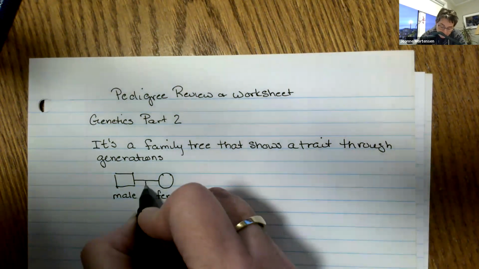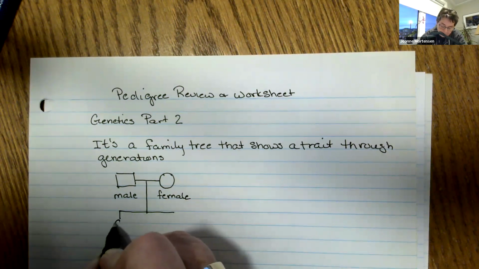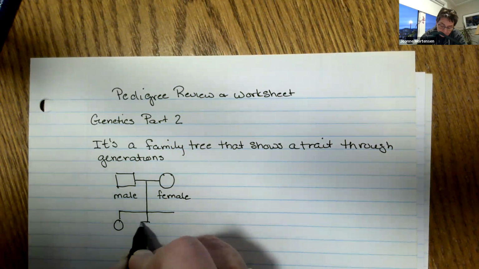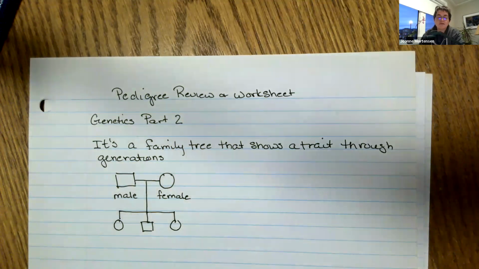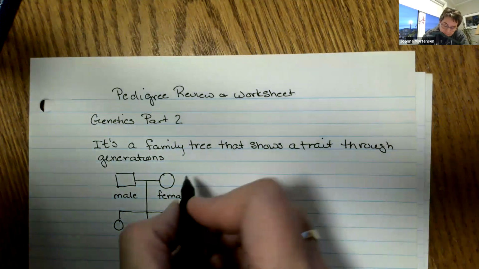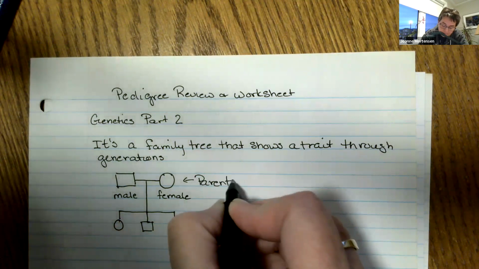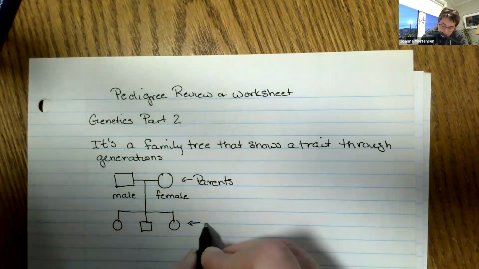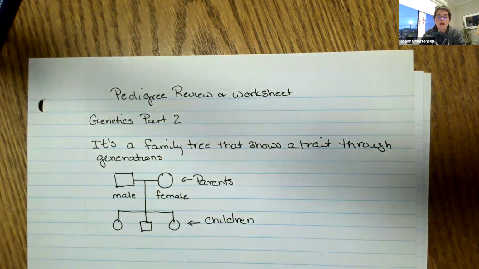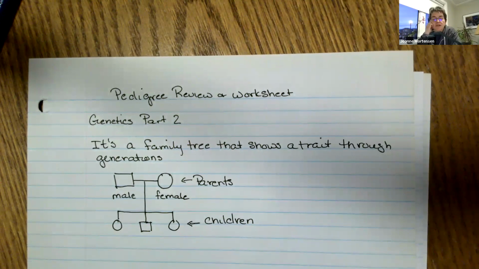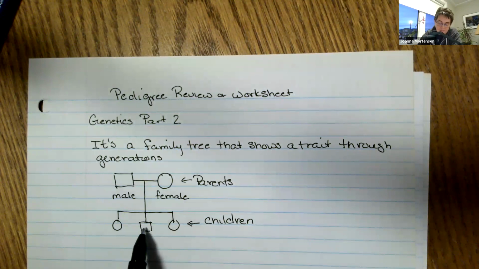And if I do this, those are children. So this could be just a generic family tree. So here are the two parents, mom and dad, and they had a girl and a boy and a girl.